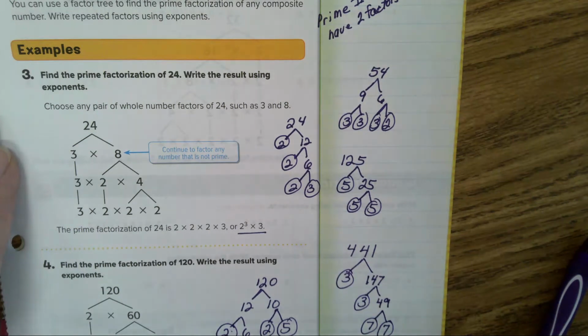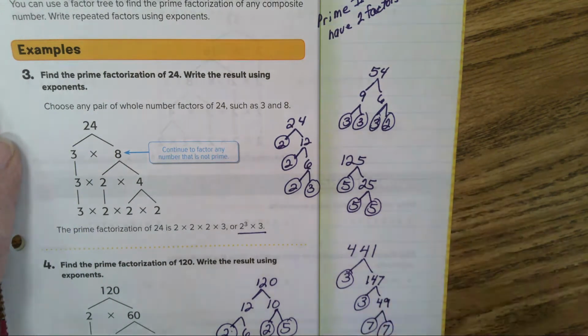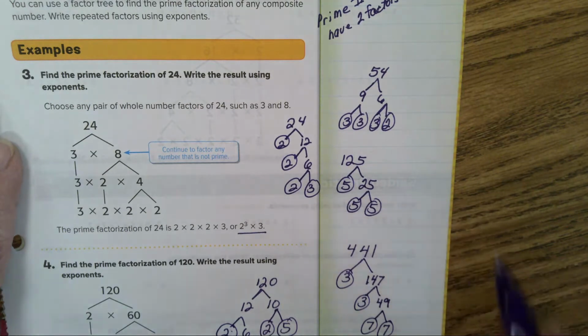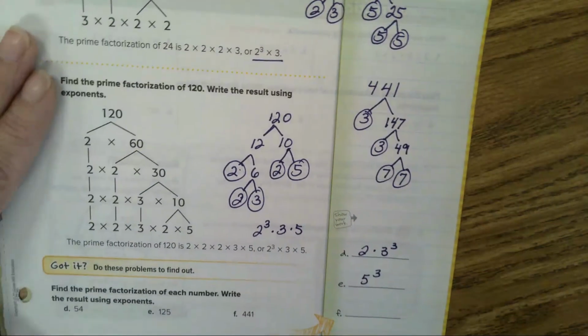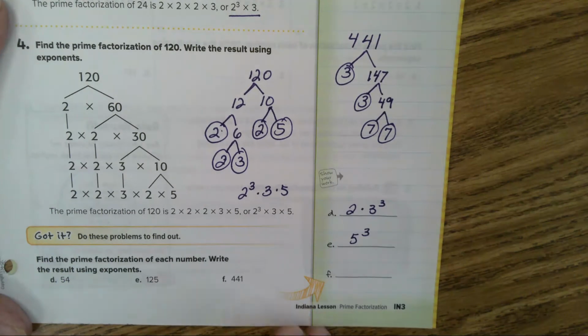So, for 54, you end up with 2 times 3 to the third power. For 125, you end up with 5 to the third power. And for 441, it's 3 to the second times 7 to the second.